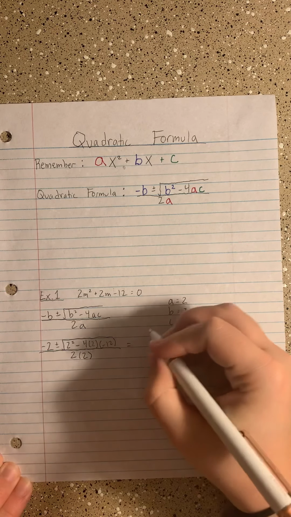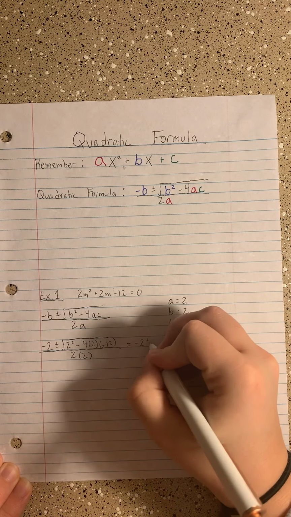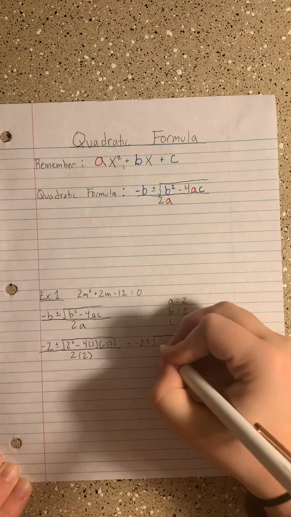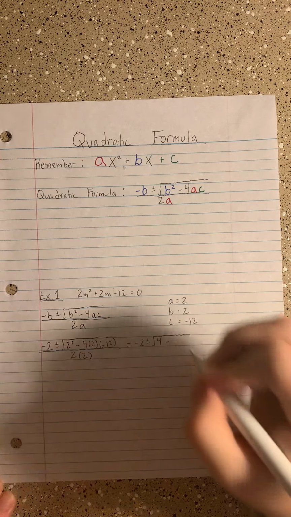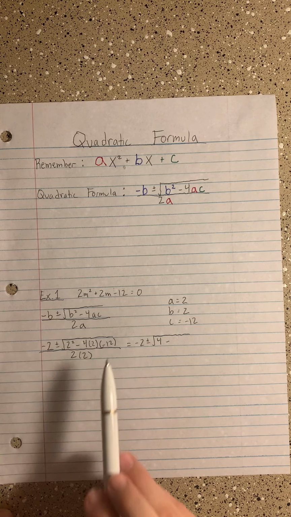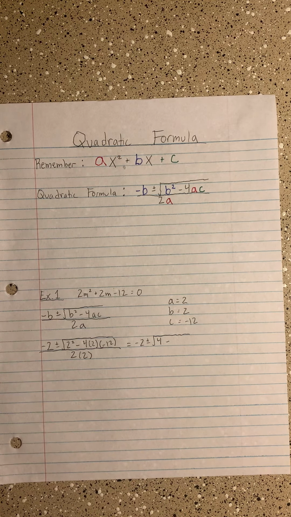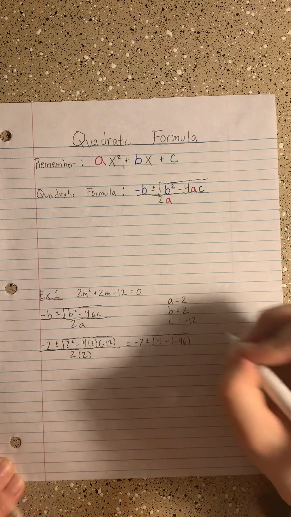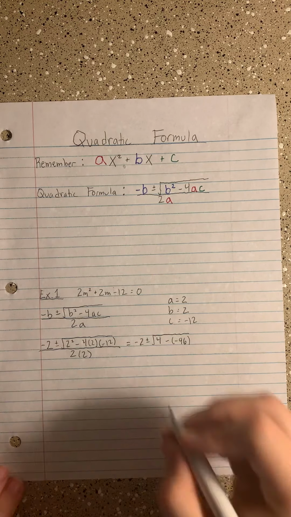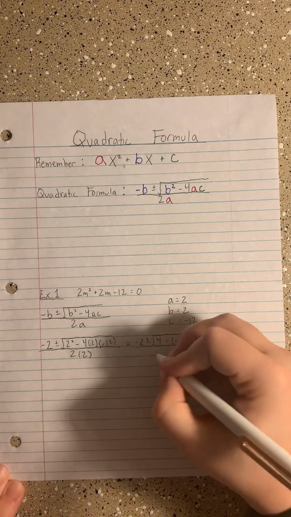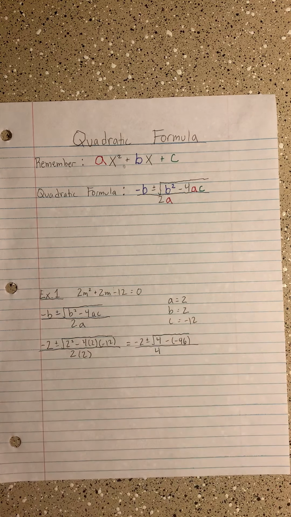So I'm going to keep this negative 2 plus or minus part, but now inside my square root, I know that 2 squared is 4 minus 4 times 2 times negative 12 gives you a negative 96. Okay, and that's still all over 2 times 2, which you could go ahead and write as 4. That's fine.